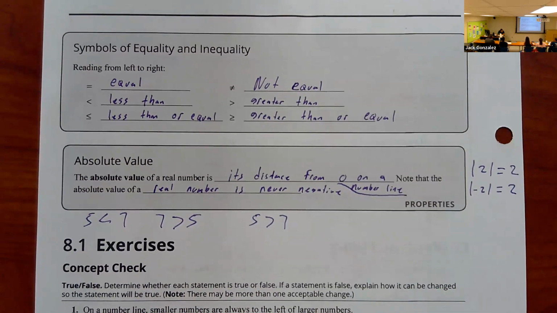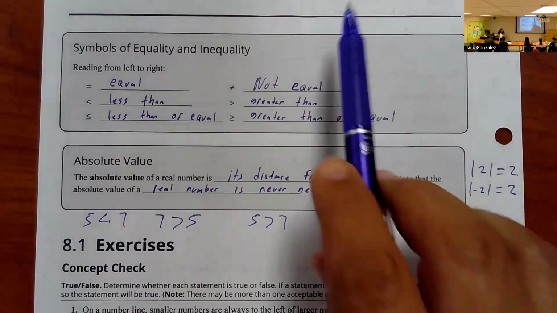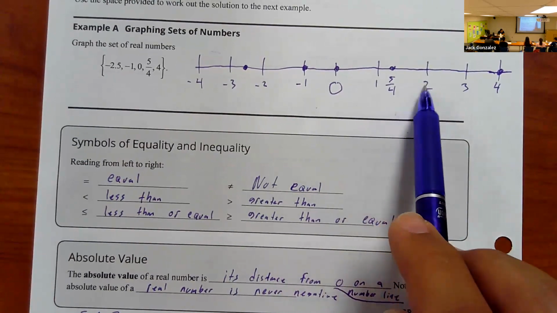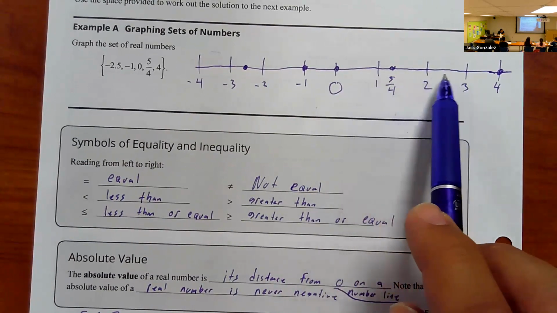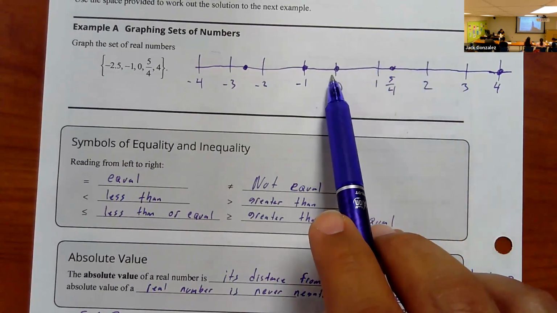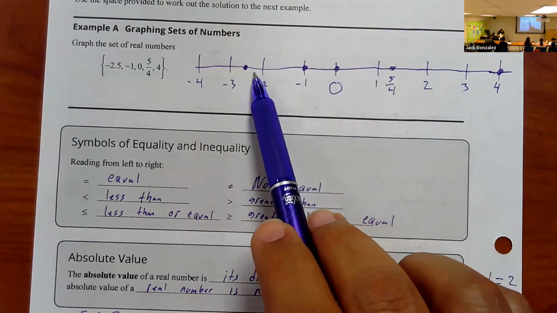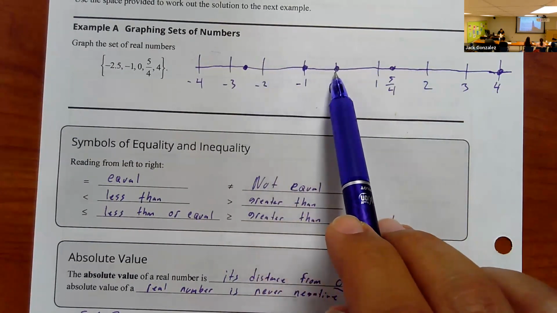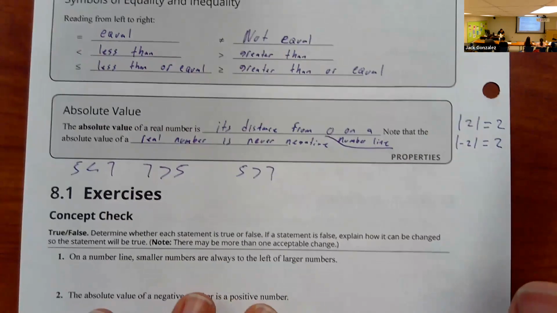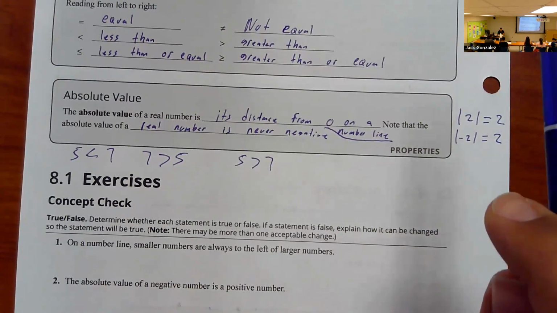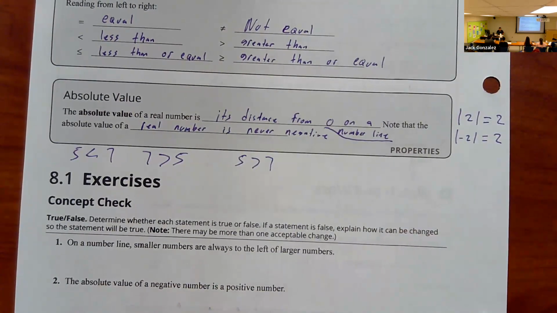And if you forget why, well, it's the distance. How far away from 0? We'll look at the number line. 2 is right there. So it's 2 numbers away. Negative 2 is also 2 numbers away. That's all it means. Okay, pretty straightforward. Does that make sense?